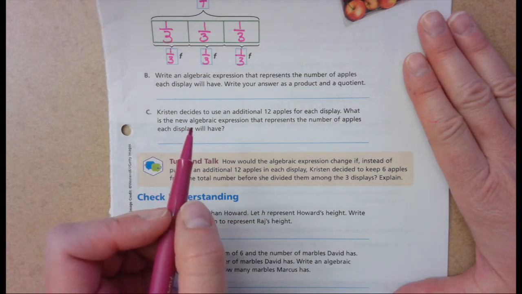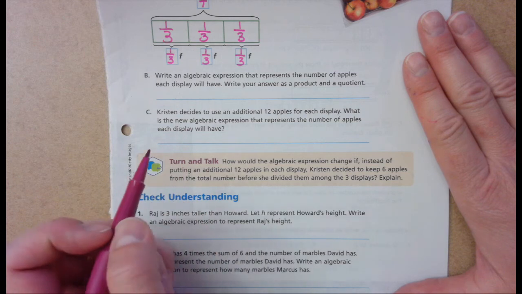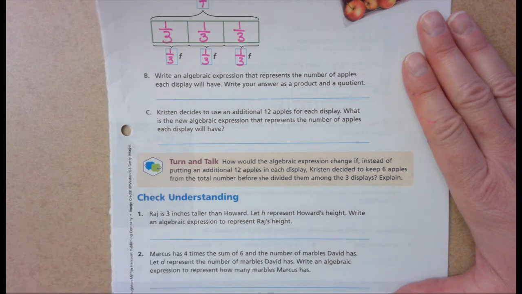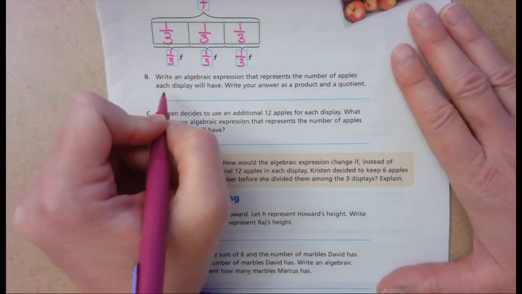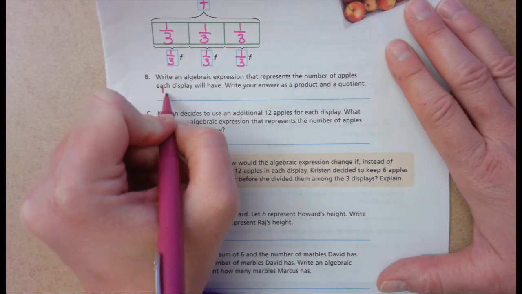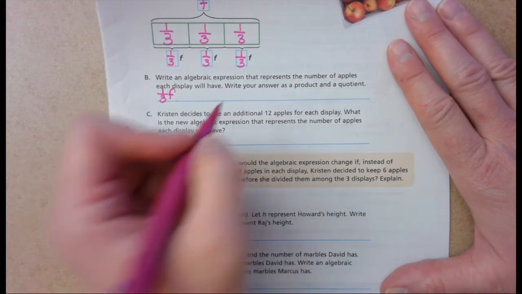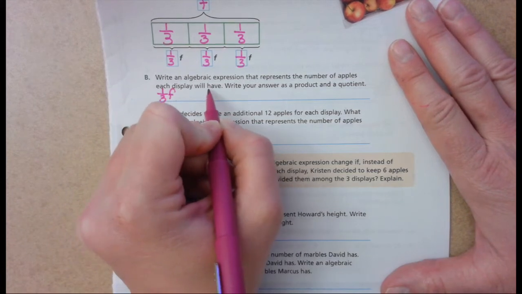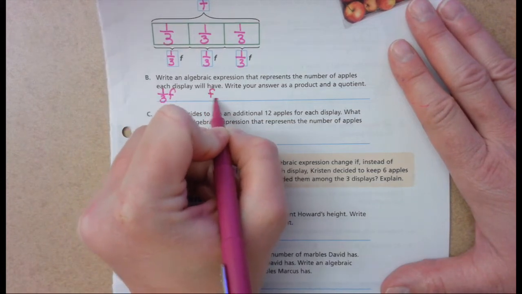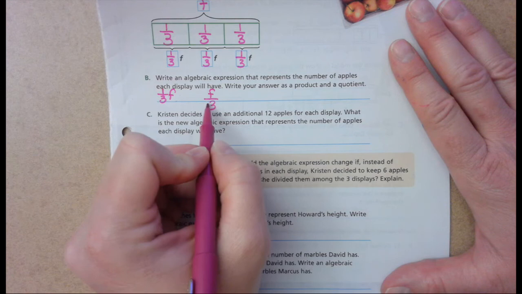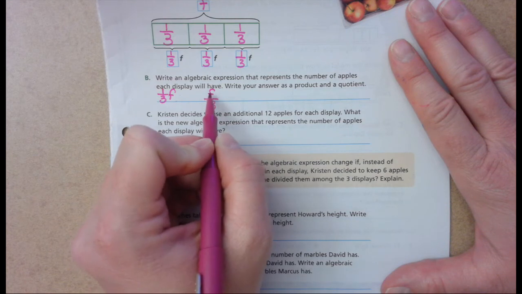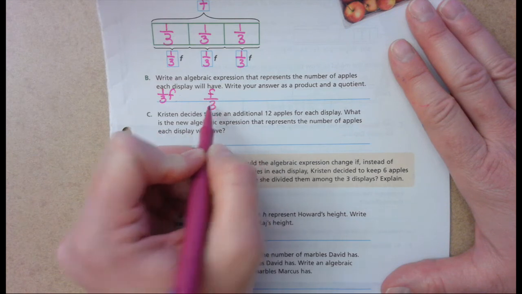So that means we need to show one way of finding our answer by multiplying and the other one by dividing. So to find it as a product, we would have 1/3 times F. To show it as a quotient, we would have F over 3, because that shows that F is our numerator and F is being divided by 3, which is our denominator.